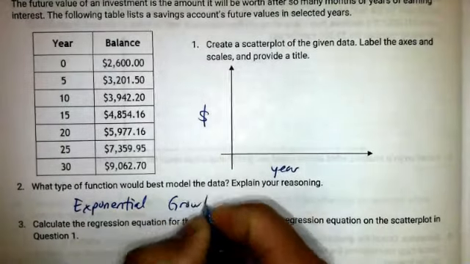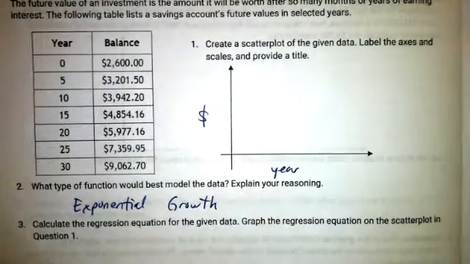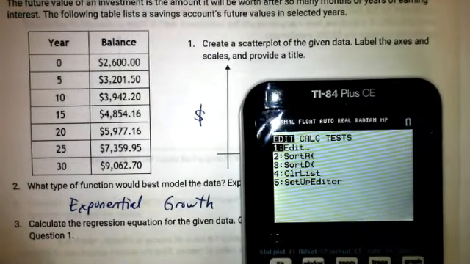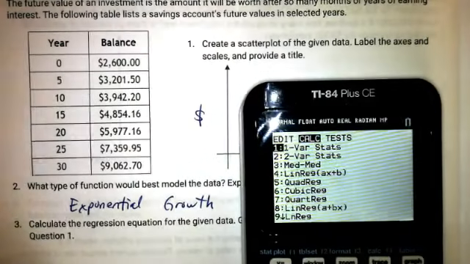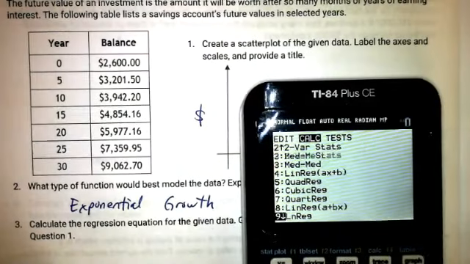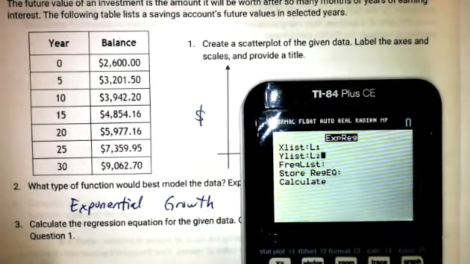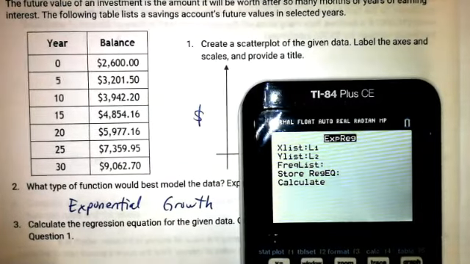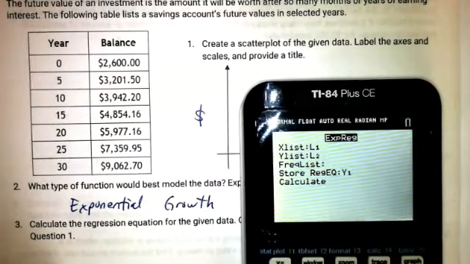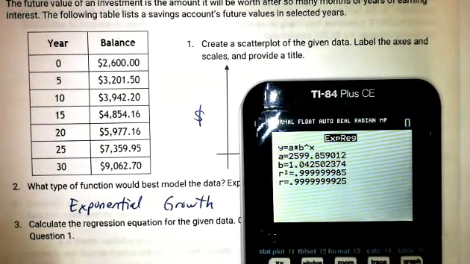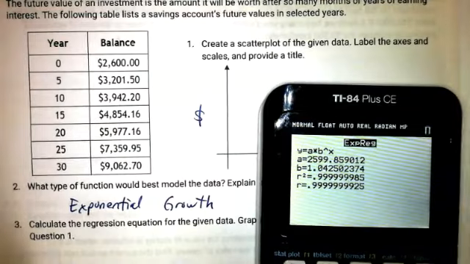We talked a little bit about this in module 6, and we're going to continue talking about it here. We should remember that we're able to find the regression equation on our calculators. Going to exponential regression, make sure we're using L1 and L2. I would love to store that into Y1 by hitting alpha, trace, enter. And then we have our equation here.